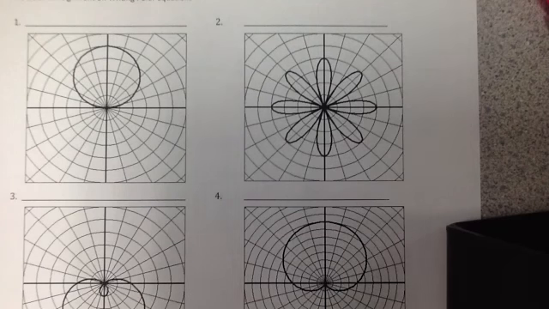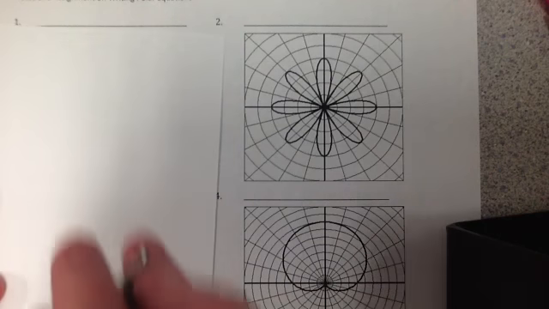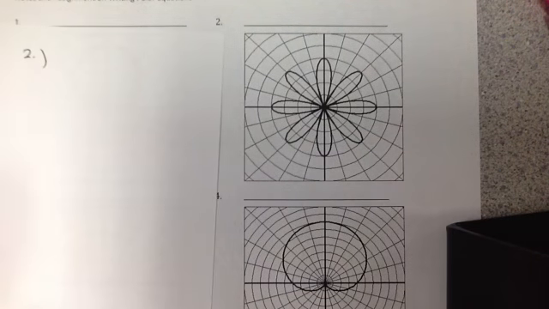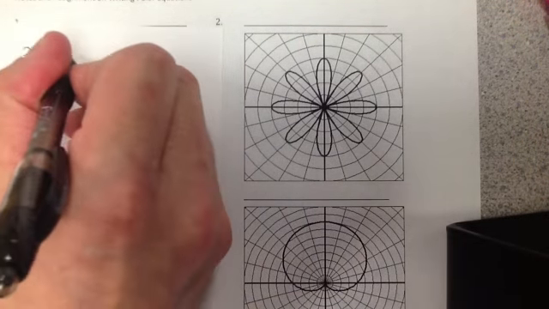We're going to look at writing the equations of polars. And this is something pretty easy to do, not as bad as graphing them. We're going to take a look at a couple of these together from your homework assignment. For example, let's take a look at number 2. Now, the first thing we want to identify is a rose.